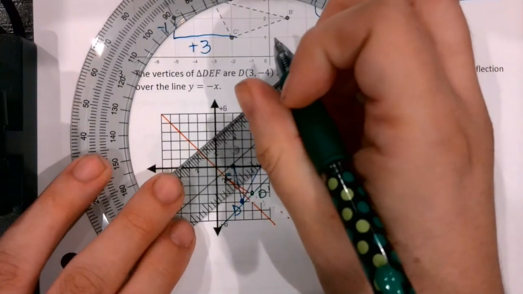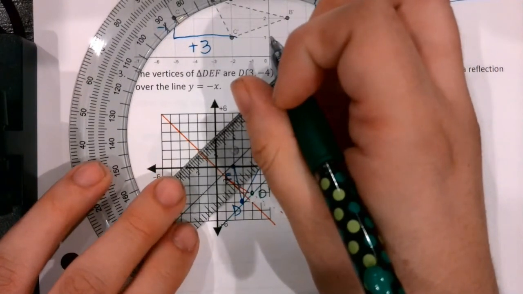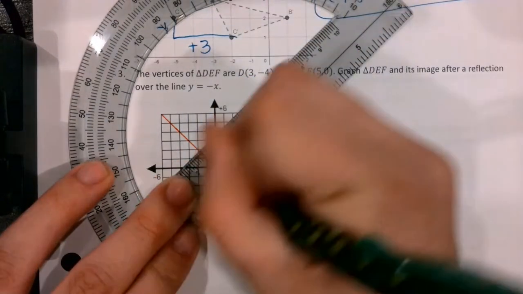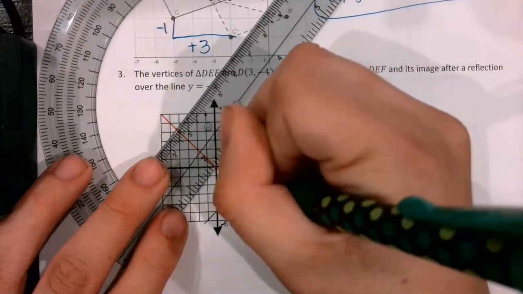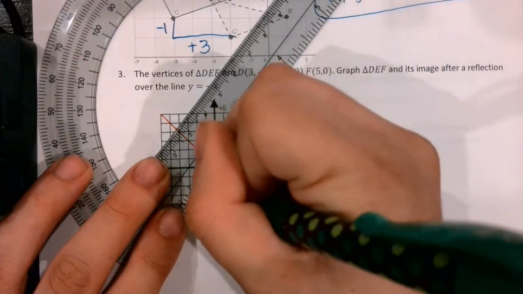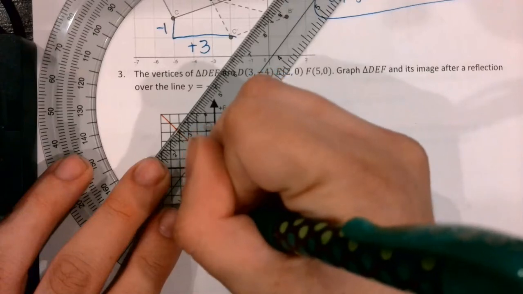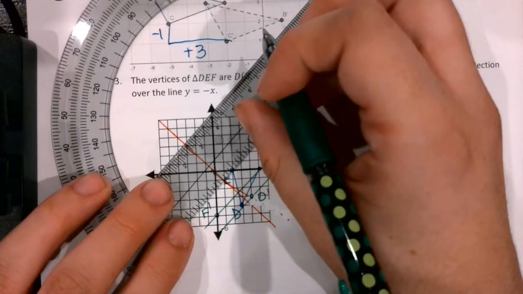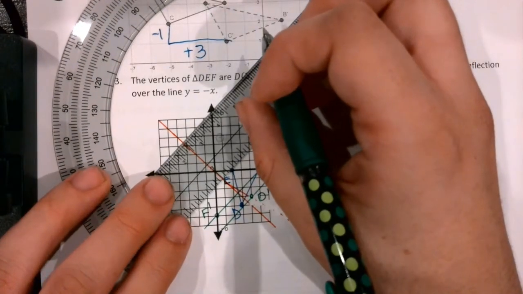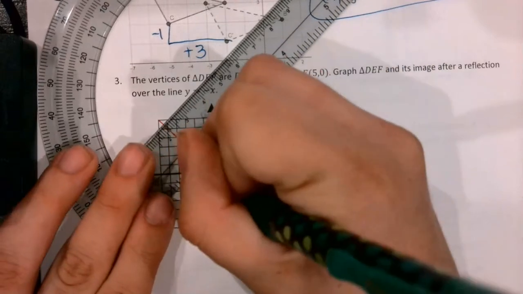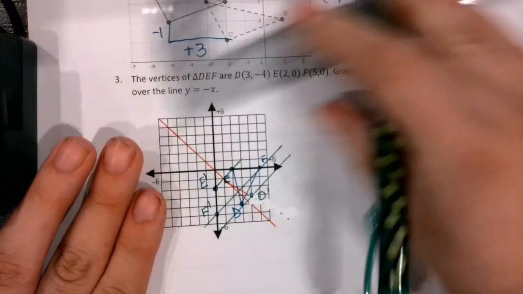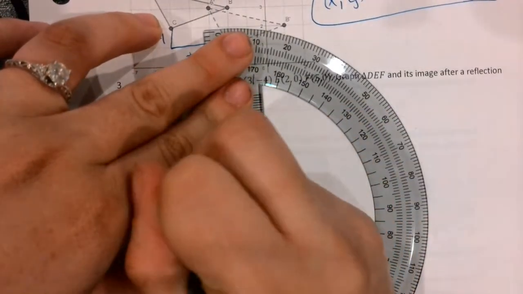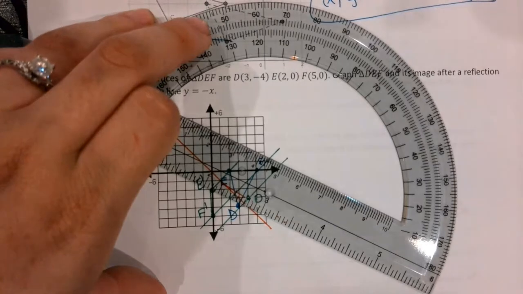I'm going to do the same thing for this one, which is 1, 2.5 triangles away. 1, 2.5. This is my new F prime. And then the same thing for the E. Reflect it over. And then E prime is over here. So actually, let me do this in black so you can see better.